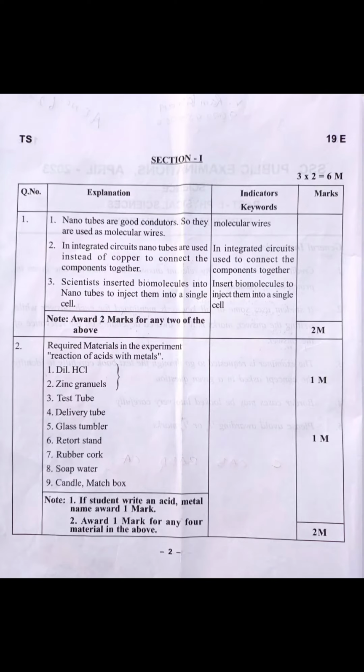So the first question is here. This is the April 2023 paper, nanotubes. Uses of nanotubes is the first question. Nanotubes are good conductors, so they are used as molecular wires. The main keyword you have to write in this is molecular wires. If you write this, you will get 1 mark.